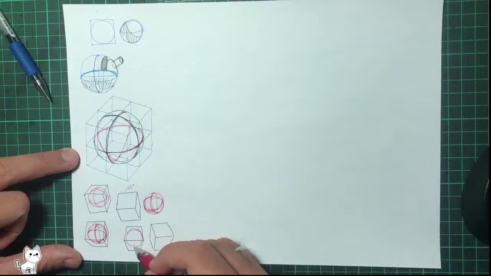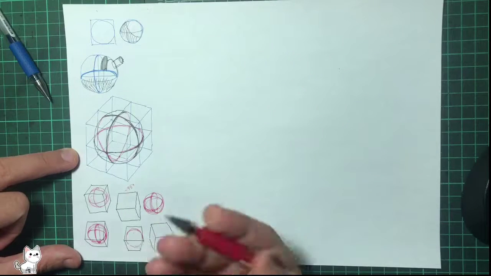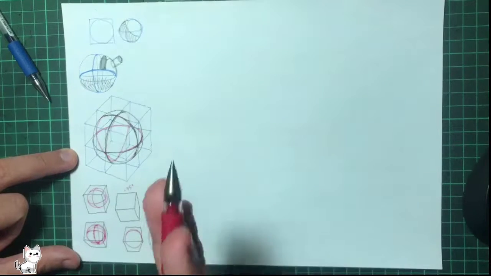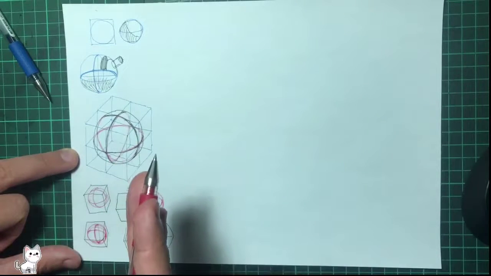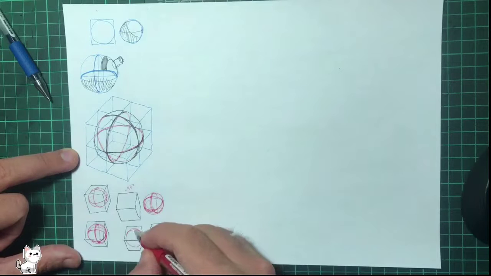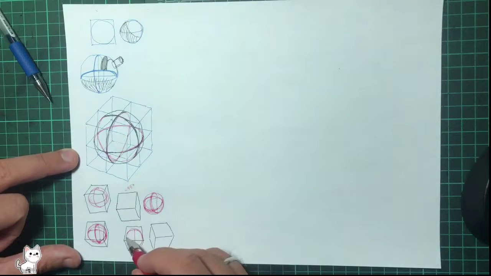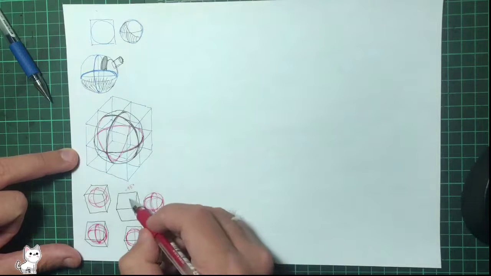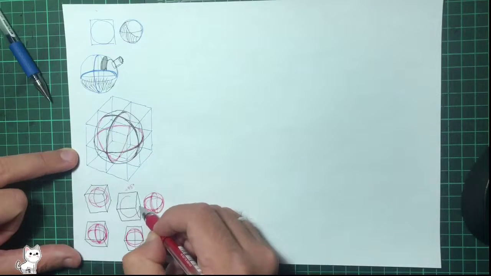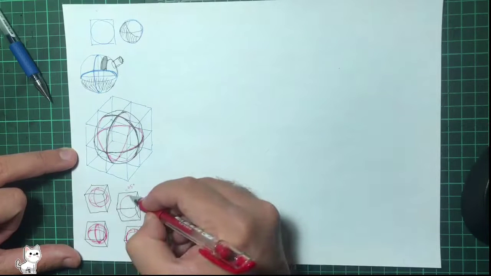Here, because we look at the front and it's moved down, this middle vertical ellipse will be just a straight line, but we will see this point here and this point here. So I'll draw this again. Same as this.